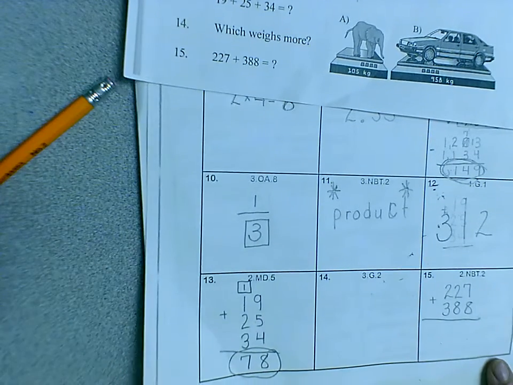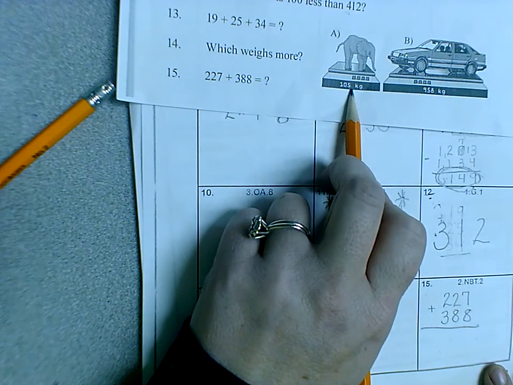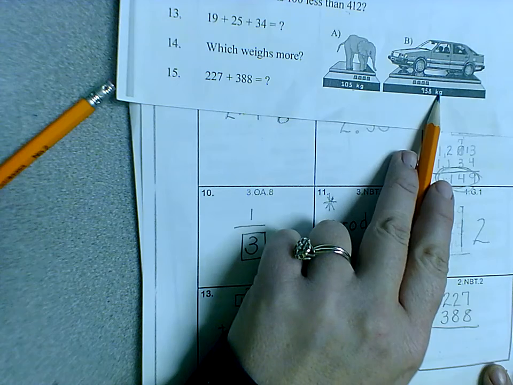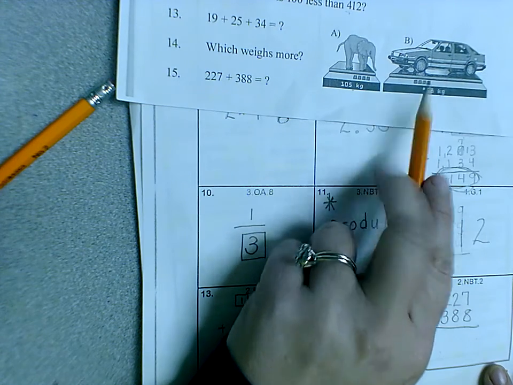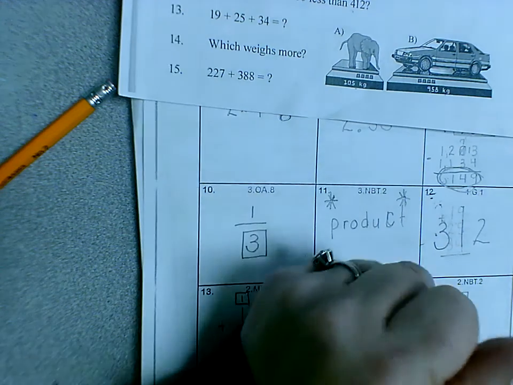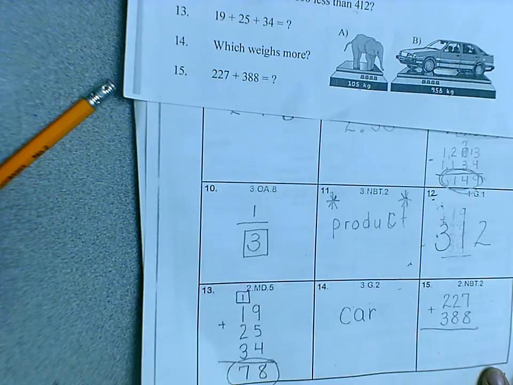We're almost done. What weighs more? Oh, look. We have 105 kilograms or 958 kilograms. 958 is bigger than 105. So I'm going to say the car is larger or weighs more.